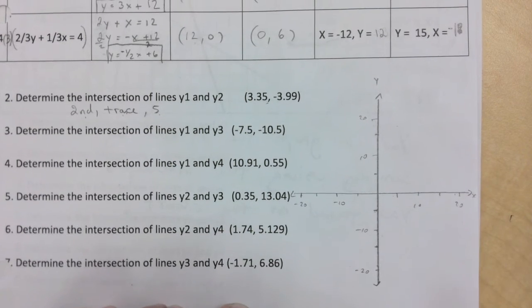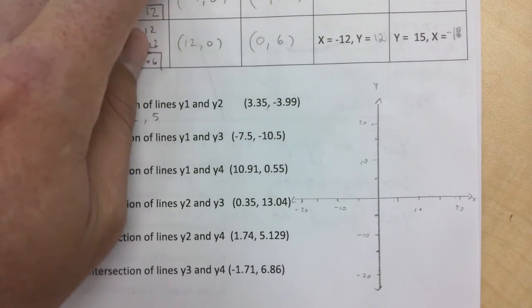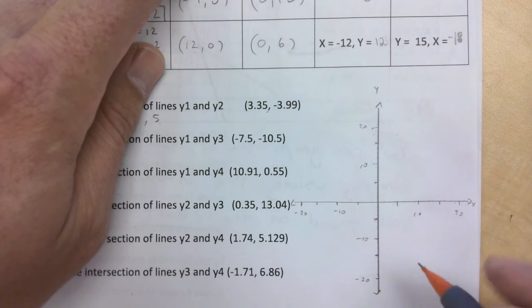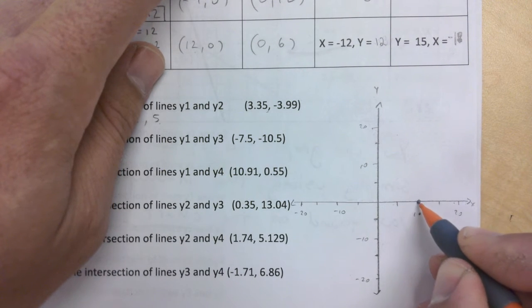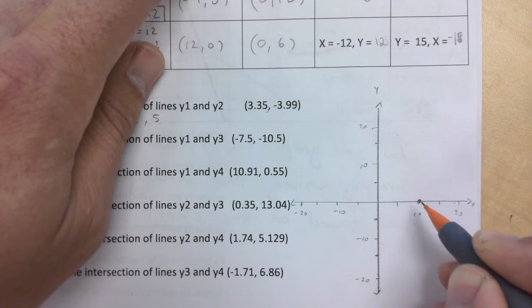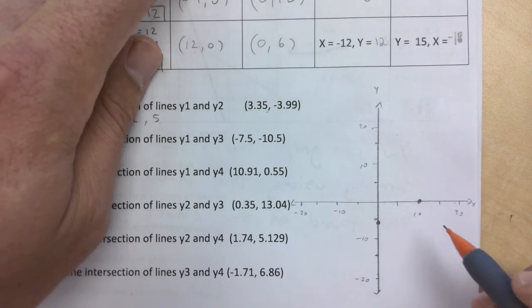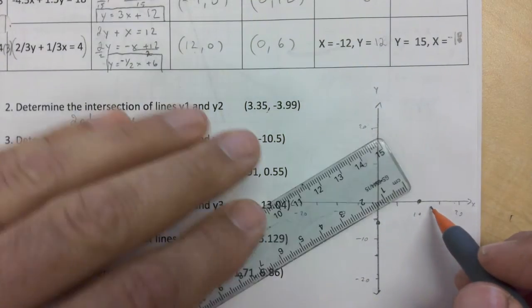So let's find the points. I'm going to use the x and y intercepts up there. So 10, 0 for the first line, and 0, -6, which puts me right about there. I would go ahead and graph that line already.